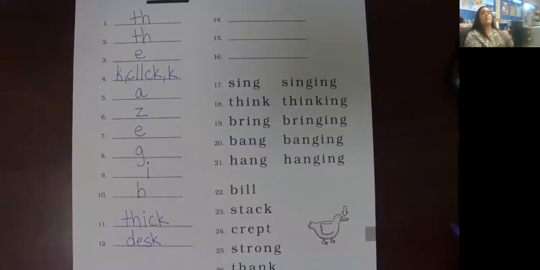Okay, now what we're going to do is I'm going to say 3 words, and I want you to listen for the sound that's the same at the end of each word. Okay, song, clang, ring. The sound that we hear at the end of those words is ng. I'm going to get a piece of paper. Ng is the sound that we hear, and that is 2 letters making 1 sound. So let's write those words here.